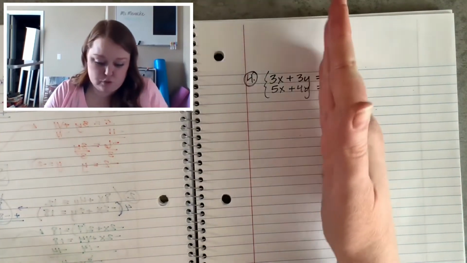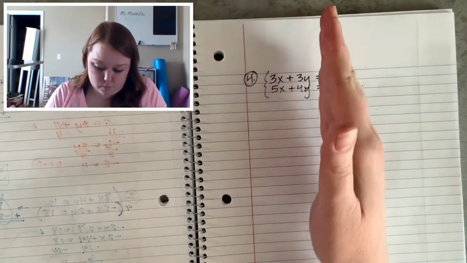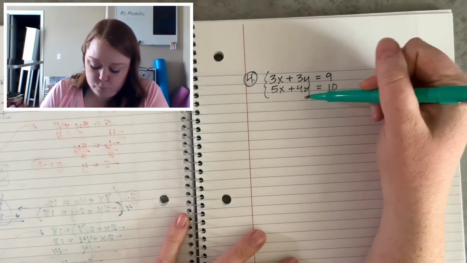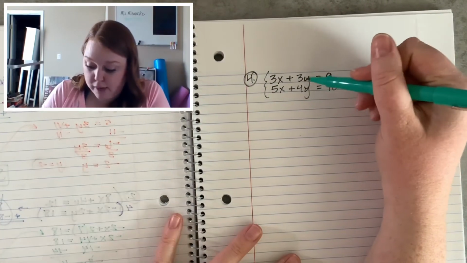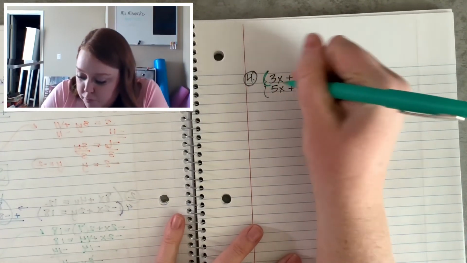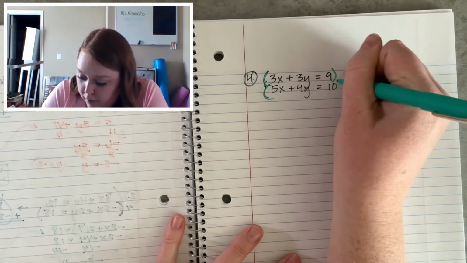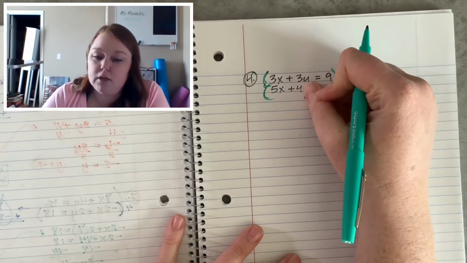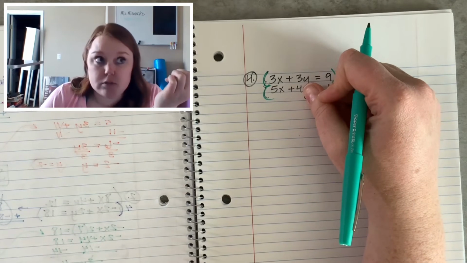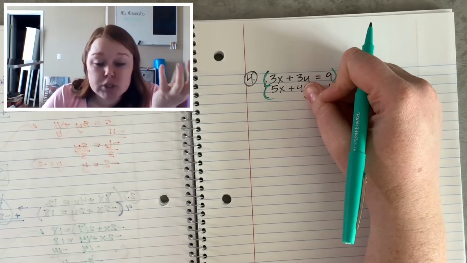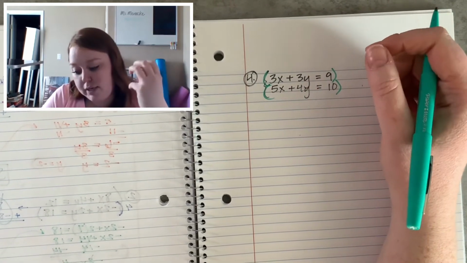So we can still choose whether we want to cancel out the x's or y's. We've been canceling out x's lately. Let's do y's this time. And I'm going to have to multiply both equations though. Okay, so 3 and 4, the least common multiple is 12. So we would want to make 12y and negative 12y.